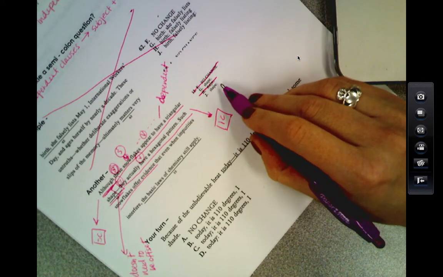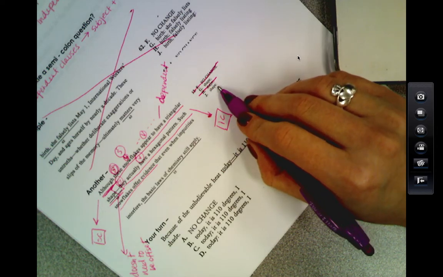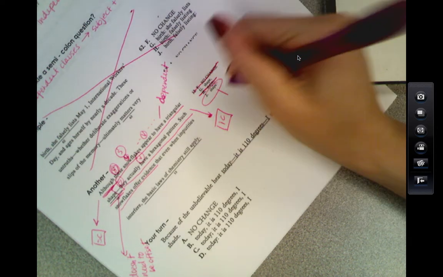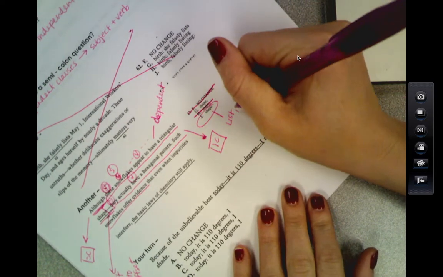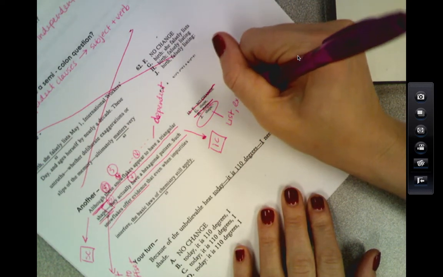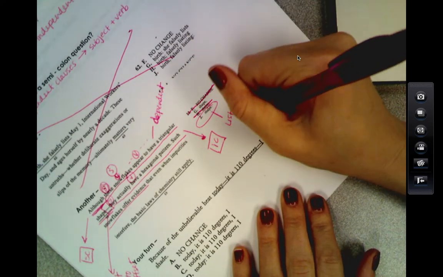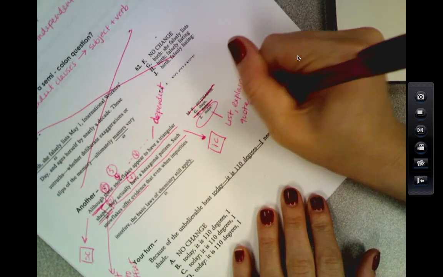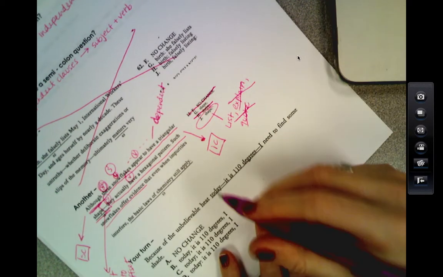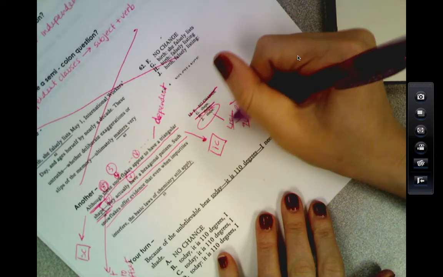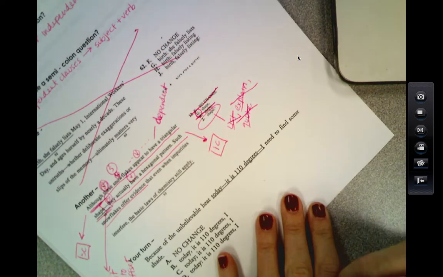So we know that no change is not going to be the correct answer. So we're left with G and J. Well, J, we know to use a colon, it has to be either a list, an explanation, or a quote. Well, it's not a quote, and it's not really adding any extra information, and it's not a list. So the correct answer has to be G.